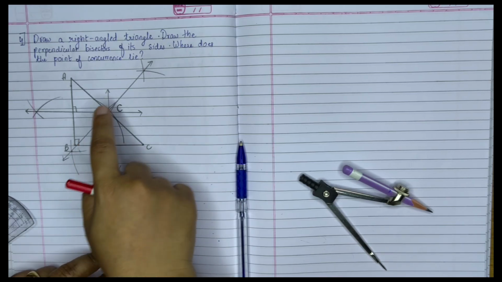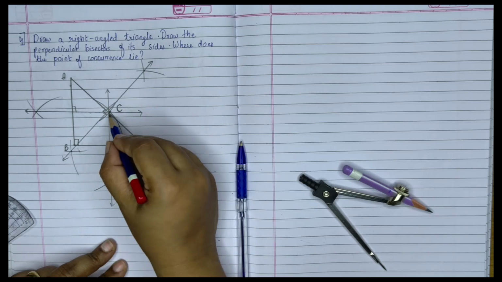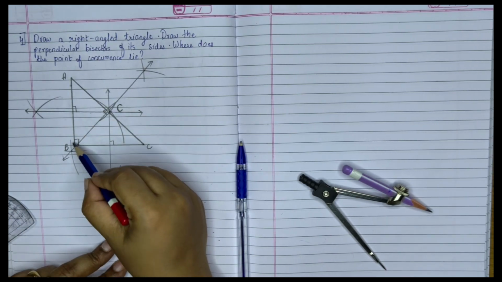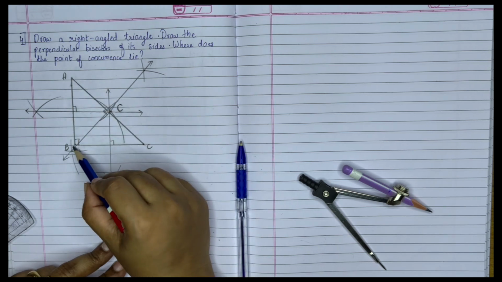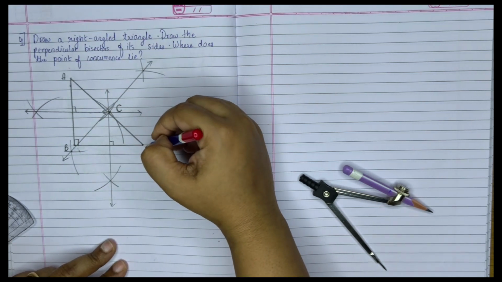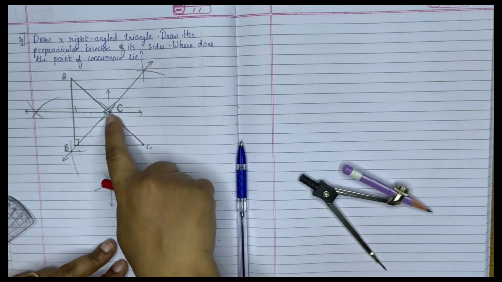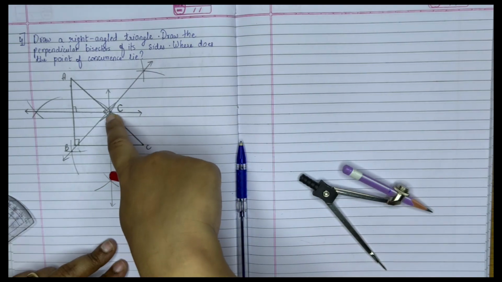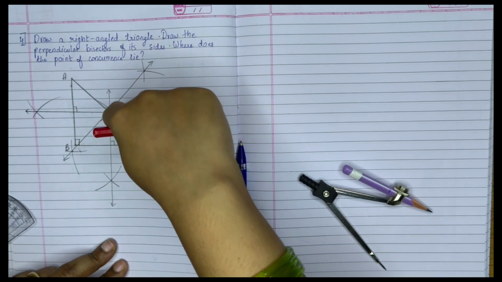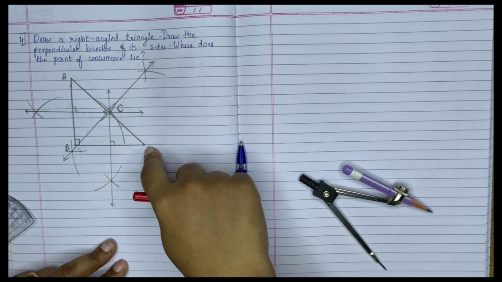Now after drawing the perpendicular bisectors, it is intersecting over here. This is a right angle triangle. Opposite to the right angle is called the hypotenuse. So the point of concurrence is on the hypotenuse, in the middle, at the midpoint of the hypotenuse.